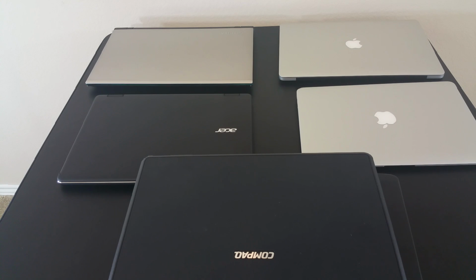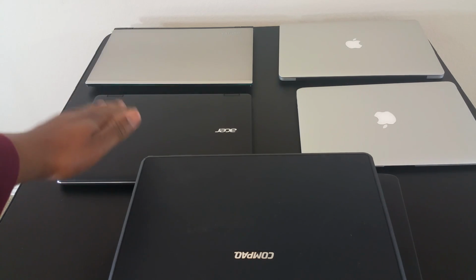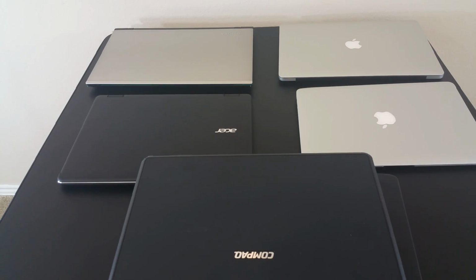Today is going to be round 2 in our video series comparison of the MacBooks to the PCs. And today, with round 2, we will be comparing the software of Mac versus PC. So it's going to be Windows 10 versus El Capitan. So sit back, guys, and enjoy.